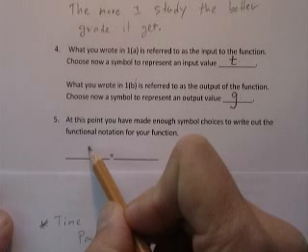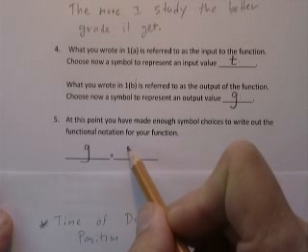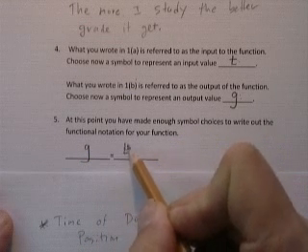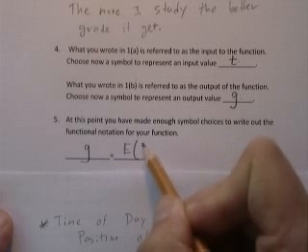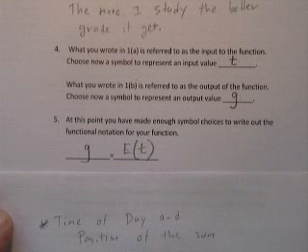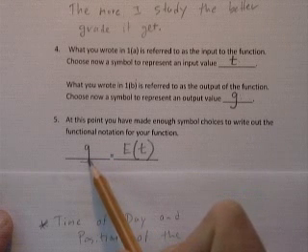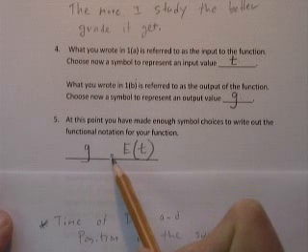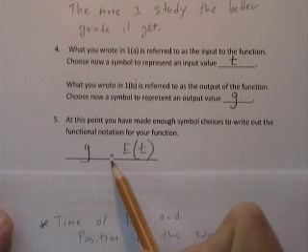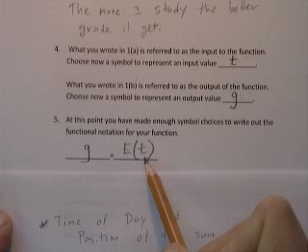The output goes on the left, followed by the name of the function, and then a parenthesis, and then the symbol that you chose for the input. And you read this: G, the grade you get, is a function of the time you spend.